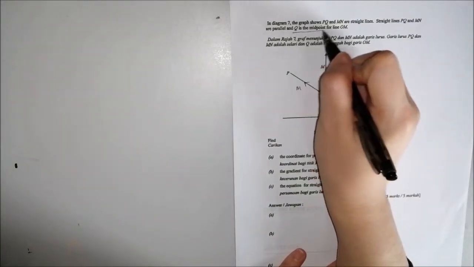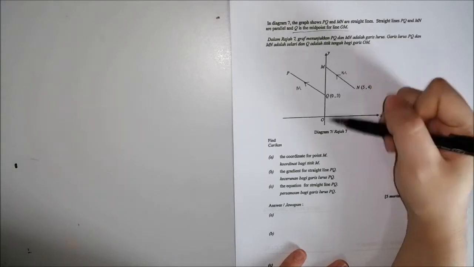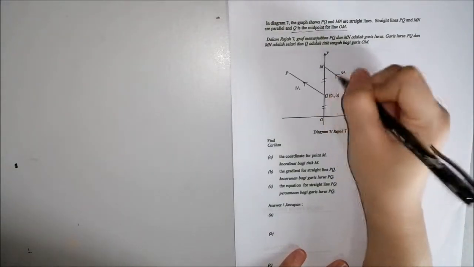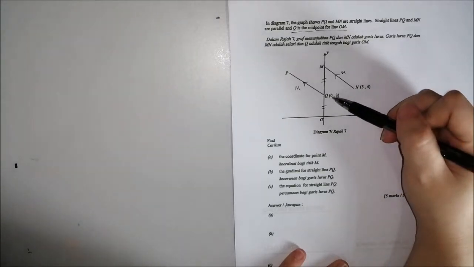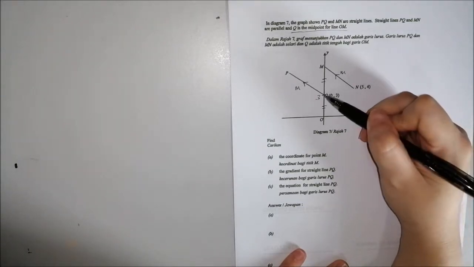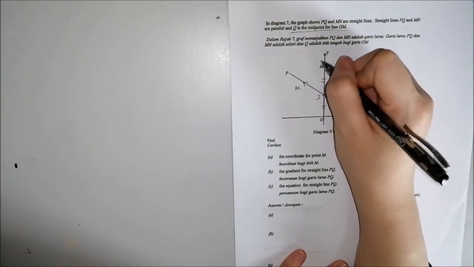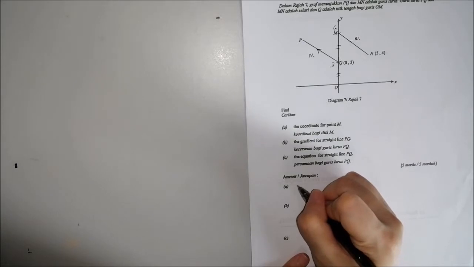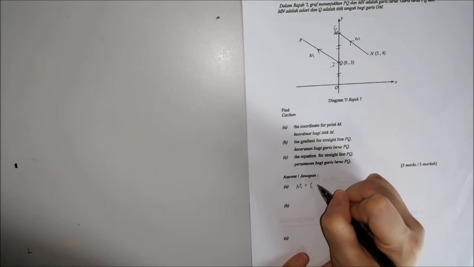Then they ask you to find the coordinate of M. We see this word. Q is the midpoint of OM, means the distance is the same. O to Q, okay, the coordinate of Q here is 3. If this is 0 to 3, so this is another 3. So here will be 6. Okay, so the coordinate of M is x is 0, y is 6.